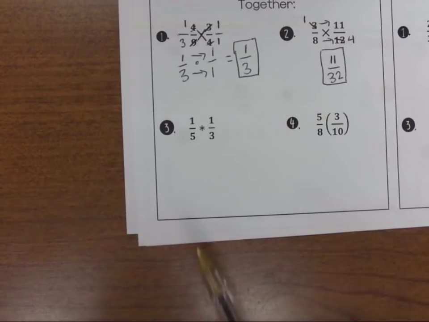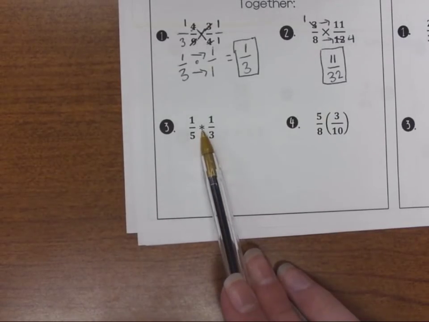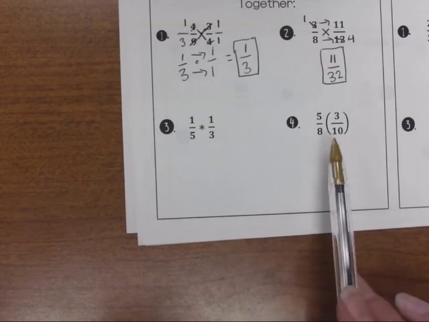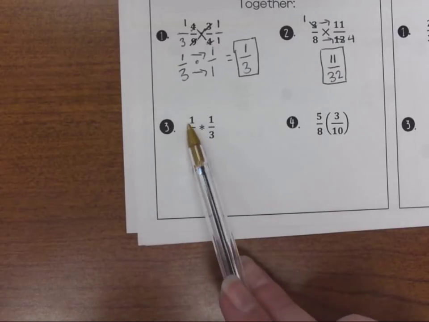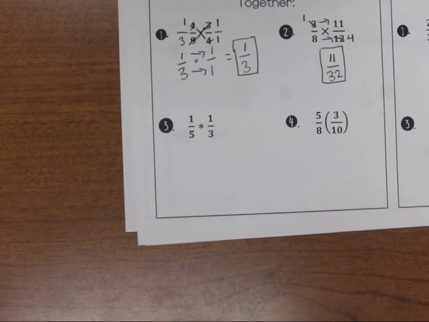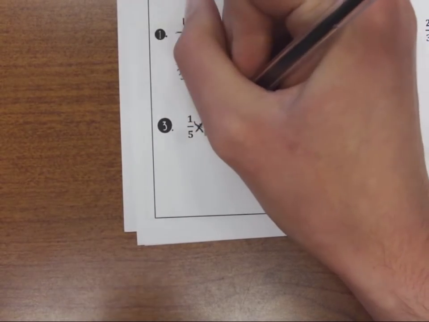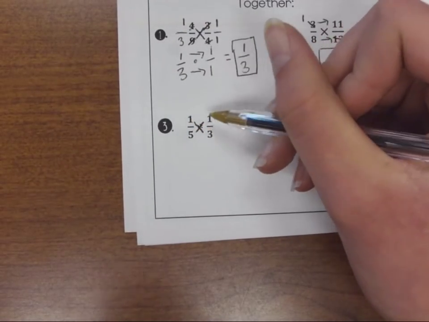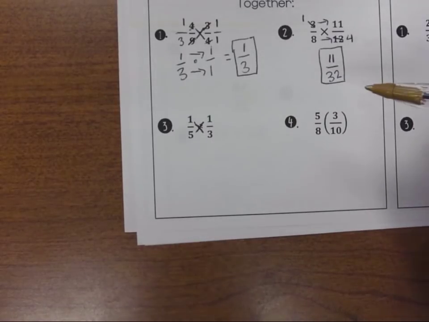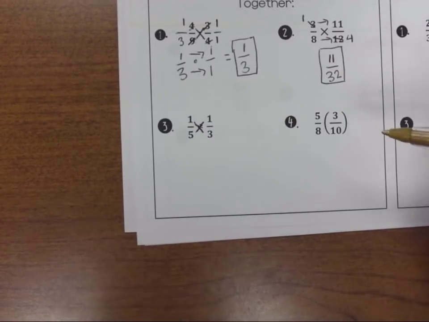Okay, number 3, they're using the star. It still means times. We've got 4 different ways that we're showing times on these. Okay, these fractions are already simplified. I'm going to look at my diagonals. They're both across from a 1, so that doesn't really help me. This is as simplified as I can start out with.